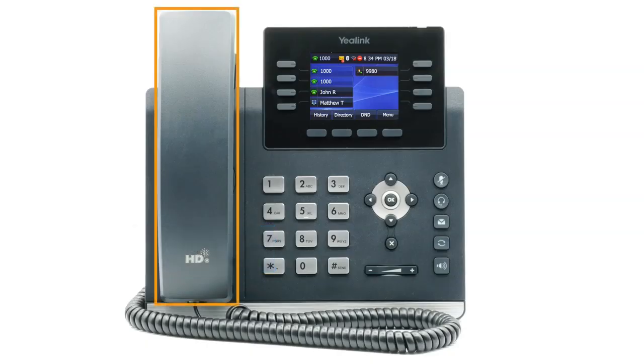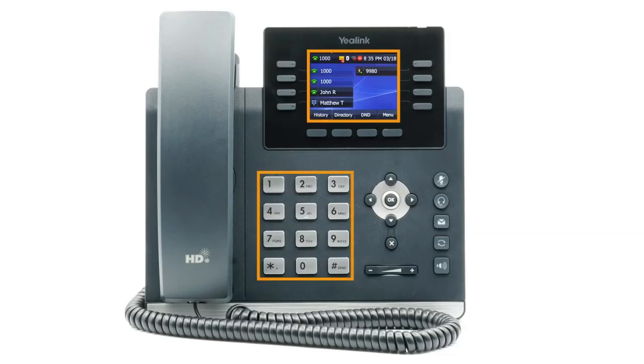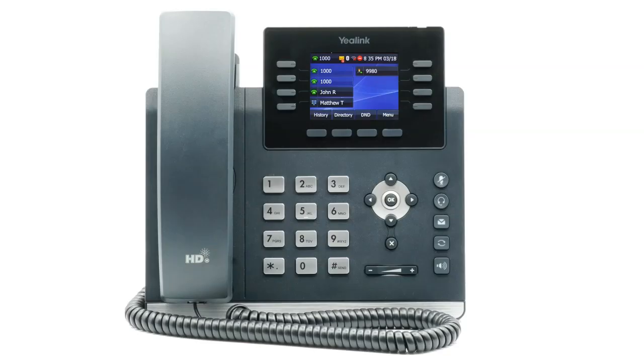On the left is your handset, and at the right of the device is your display screen and dial pad. Next to the dial pad, you'll see some additional buttons for quick access to different features of the device, such as your navigational arrow keys, headset and speakerphone buttons, and physical mute, redial, and voicemail buttons. Under the navigational buttons is a physical volume control.